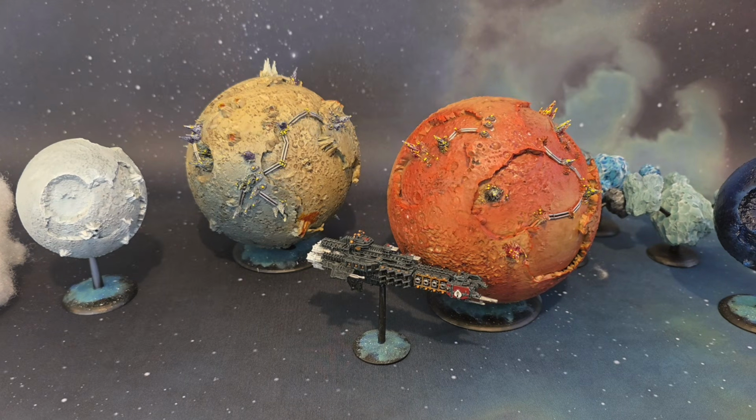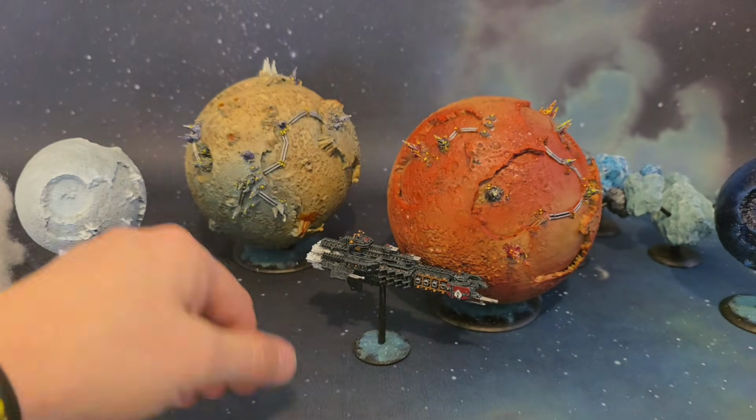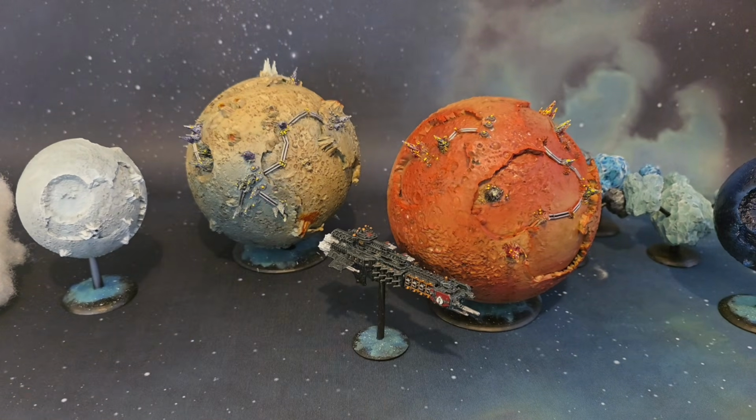And if multiple ships are on the planetary template, they can all see each other. So if they're all touching and they're all on the actual template, then they can all see each other. Otherwise, it's blocking the line of sight essentially.